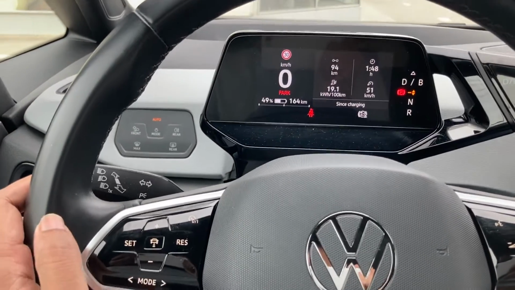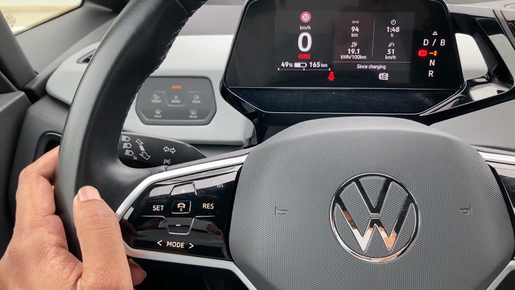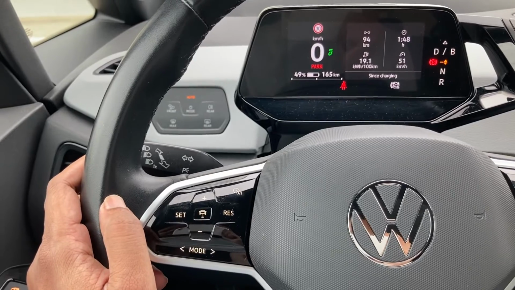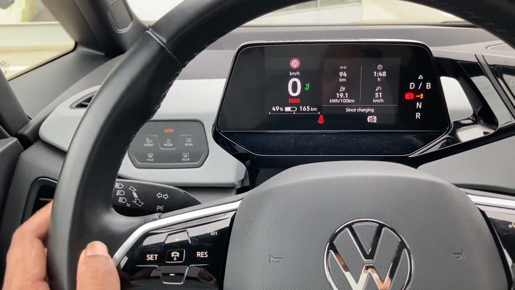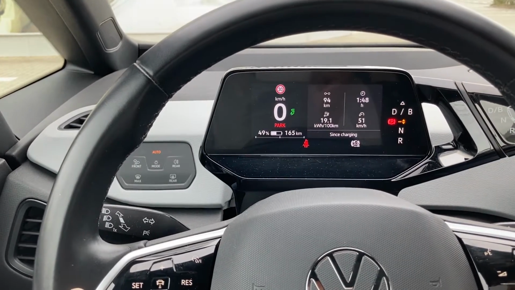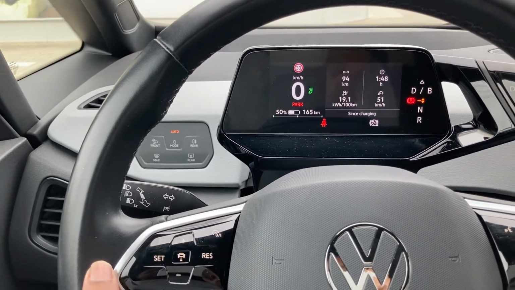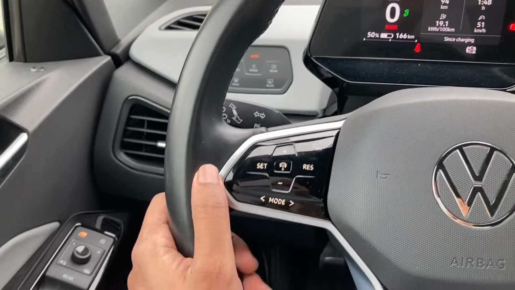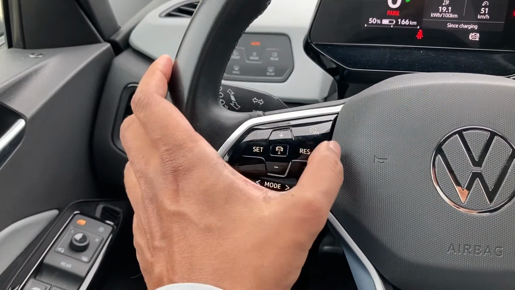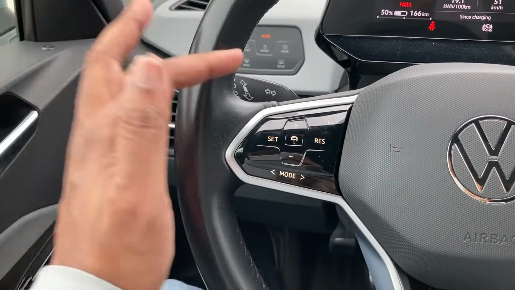Hi everyone, in this video I want to show you how to use the travel assist system in an ID.3. This would also be applicable for ID.4, ID.4 GTX, ID.5, and I suppose also in ID.7 they put the same system. So you have these sliding buttons on the steering wheel.